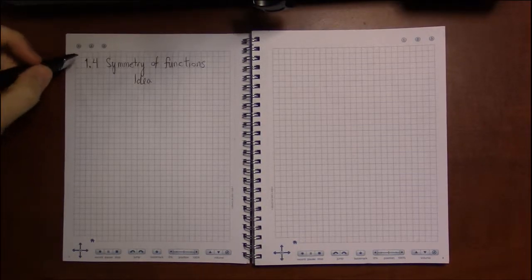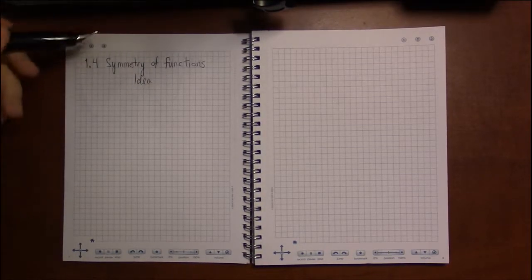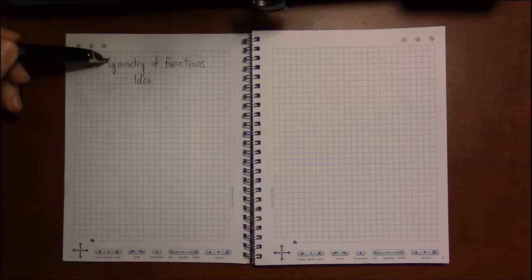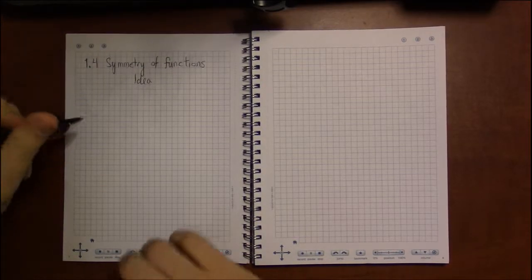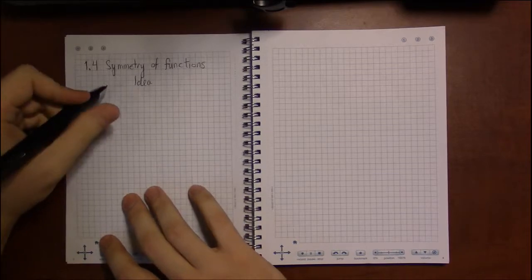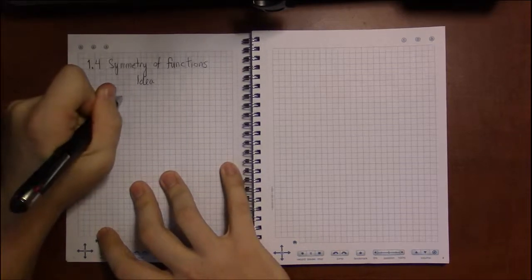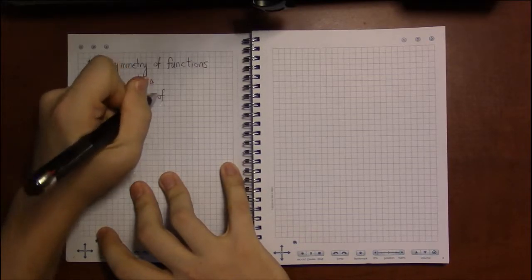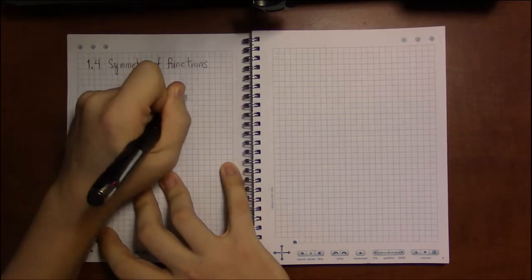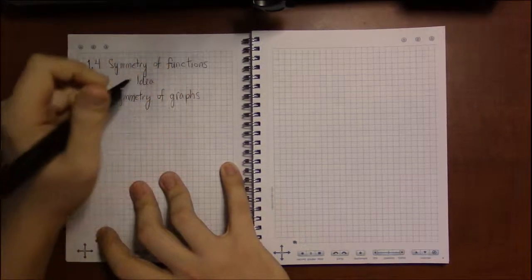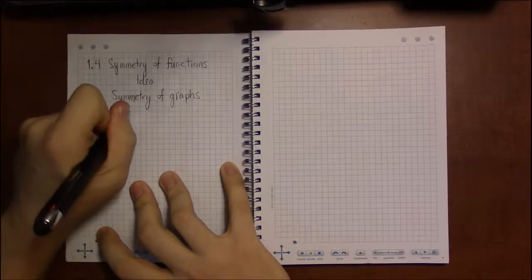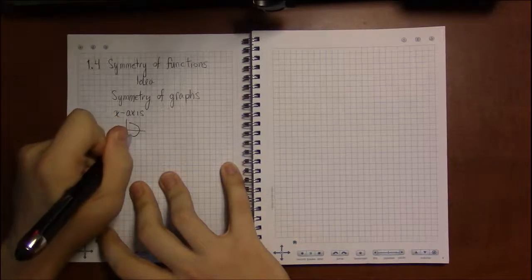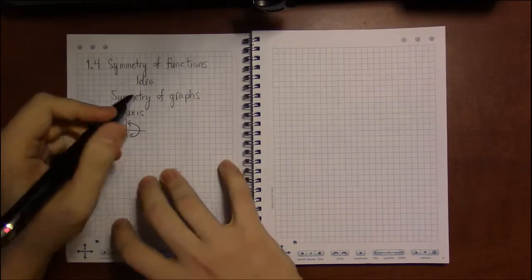Alright, going along with the idea of properties of functions, we can talk about a property of symmetry, that functions can have various kinds of symmetry. Now, if you recall, we had symmetry of graphs, that a graph could have x-axis symmetry, meaning the top half was the mirror image of the bottom half.